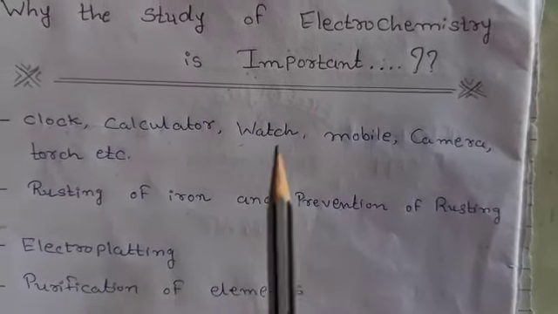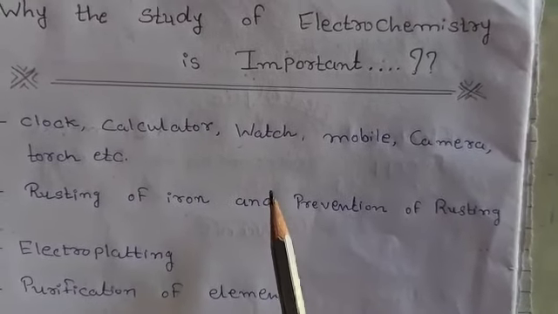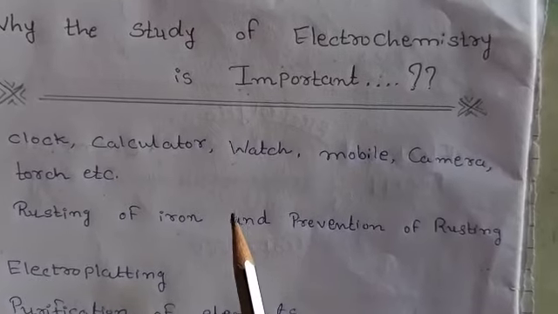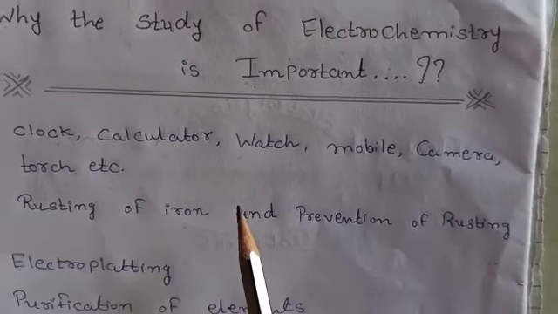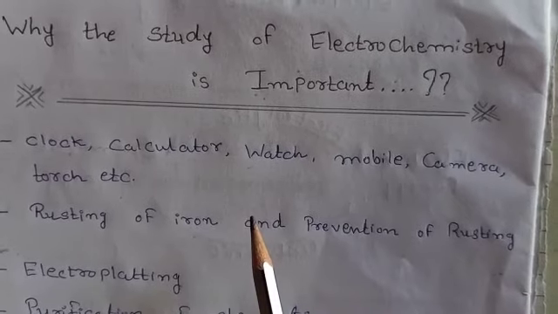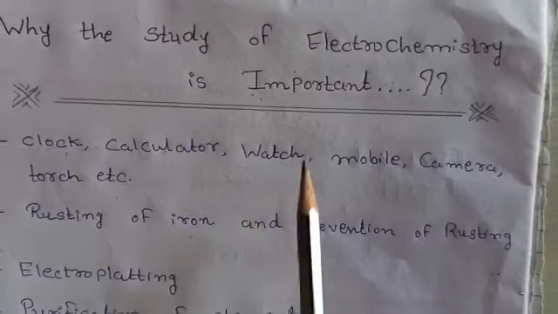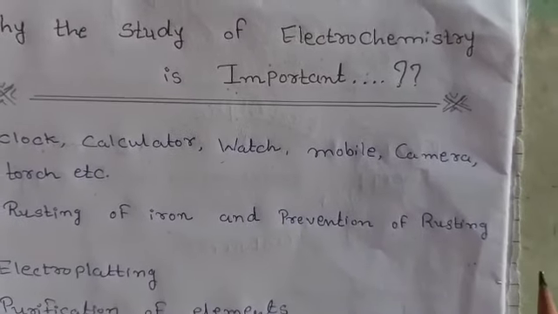A battery is nothing but a group of cells. Means we use electrochemical cells every day. And if we are using electrochemical cells, we have to know how they are made and how they work. So the study of electrochemistry is important.